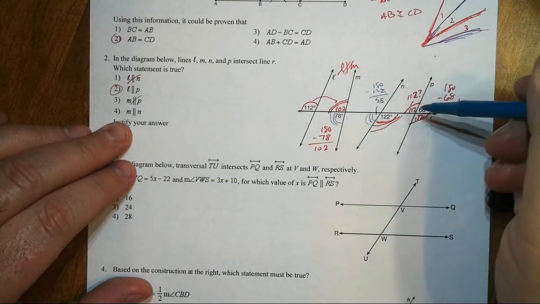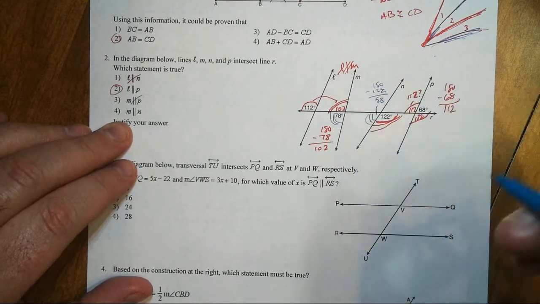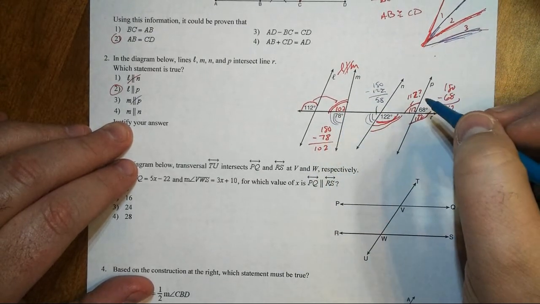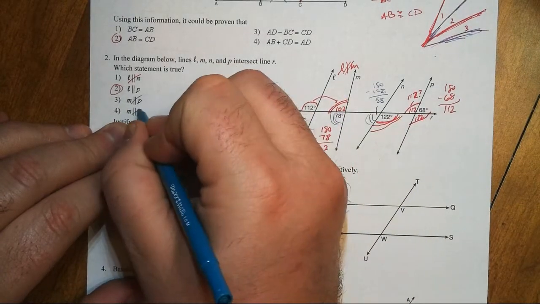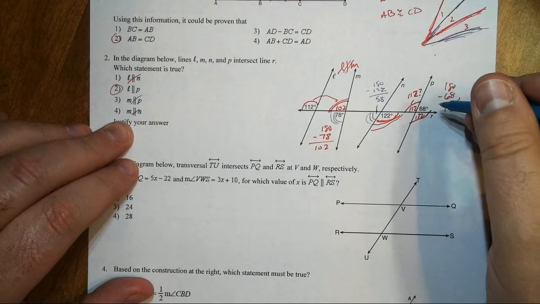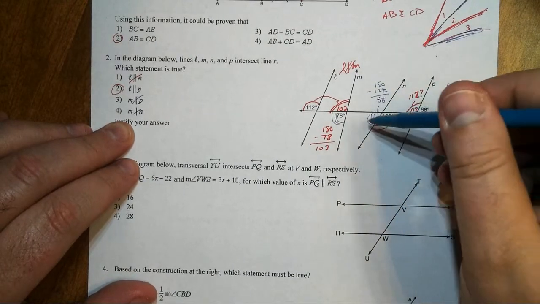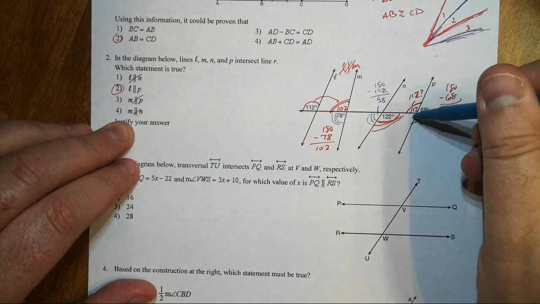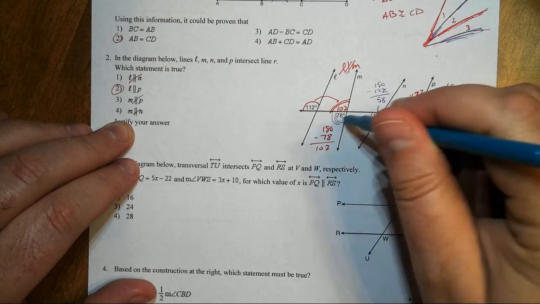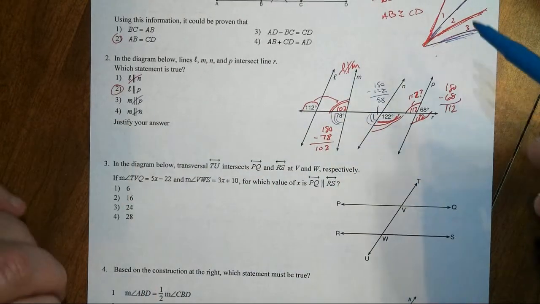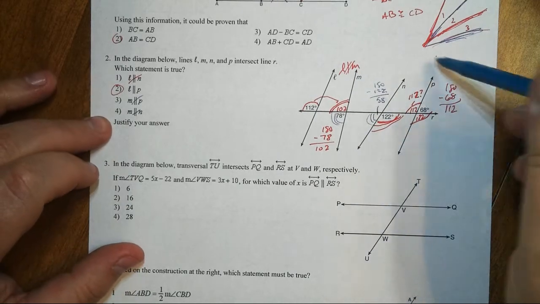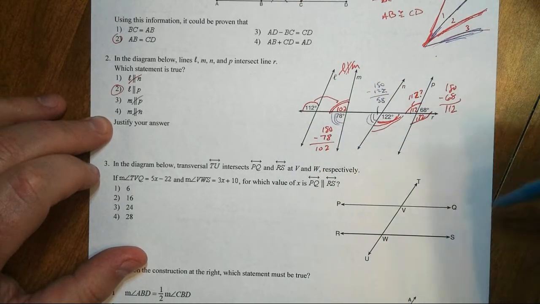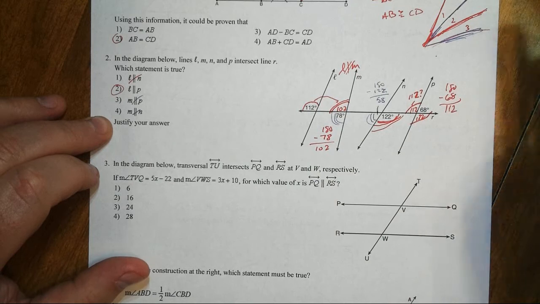And then M and N, it's kind of the same thing. If this is 78, what do we just do? Well, this should be M and N, so that would be why that's not the same. Same concept: if this is 78, then this should be 78 because they're alternate exterior. It's not, so this is why they're not parallel either. If we're showing the justification, just the work we did right here would be enough to show that.